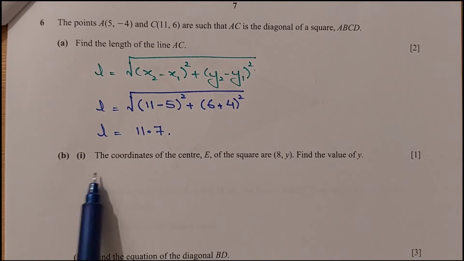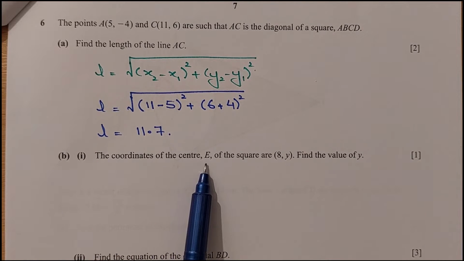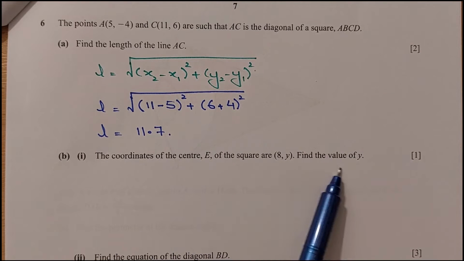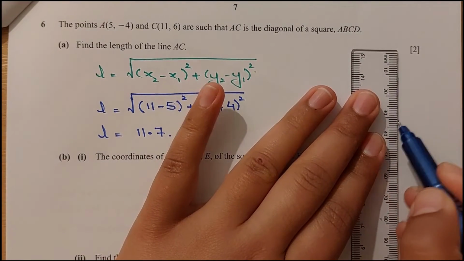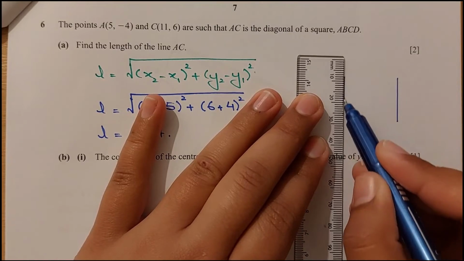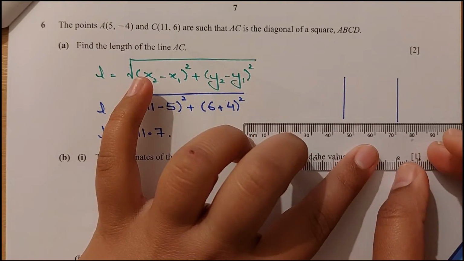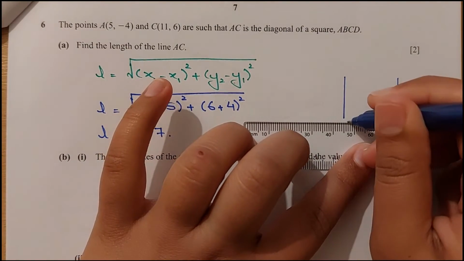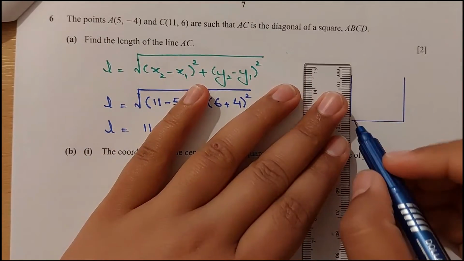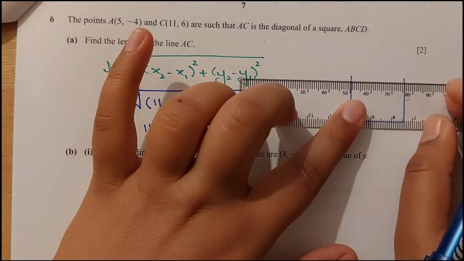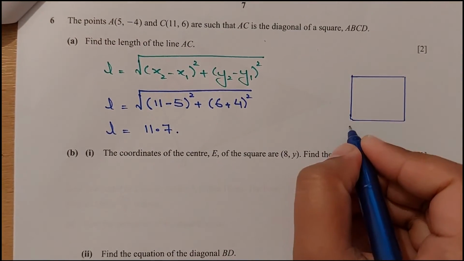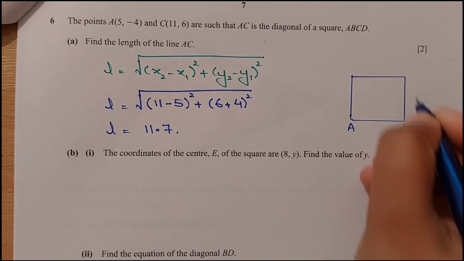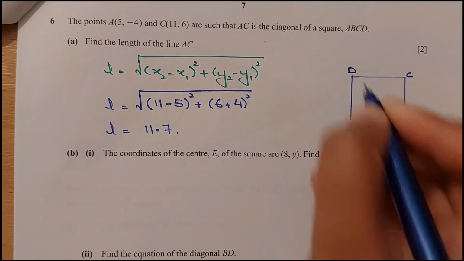Now part B, 1. The coordinates of the center E of the square are (8, y). Find the value of y. Okay, so we are given that ABCD is a square. Let me draw this square. All four sides are the same. So this shape looks like a square. Let's say this is A, B, C, and D, right?